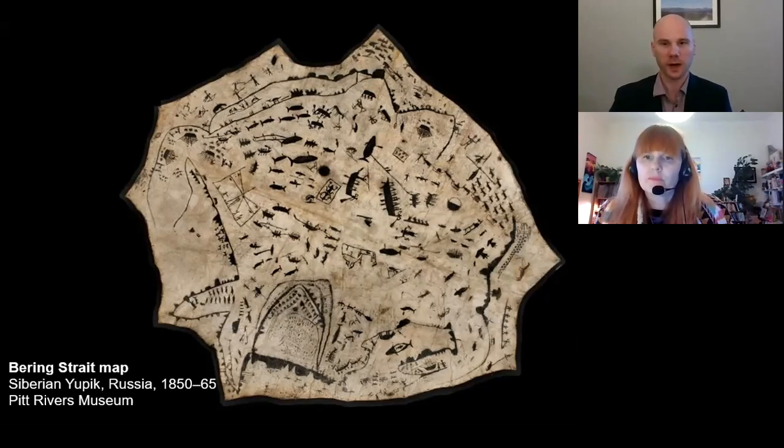So this map is really an illustration of how the Bering Strait had become part of the Russian Empire as well as the American empire.